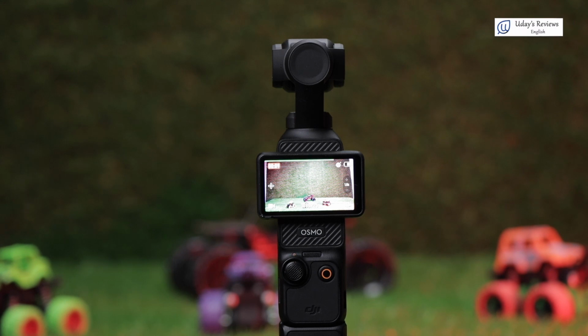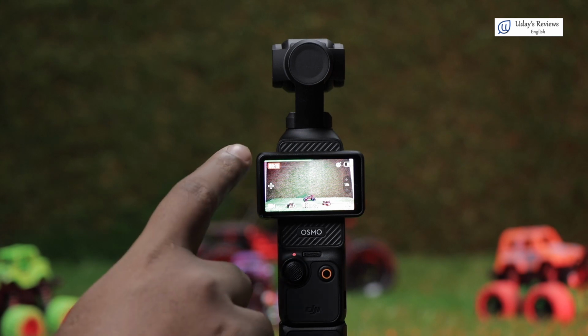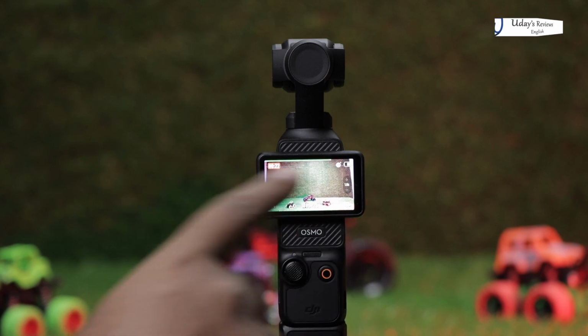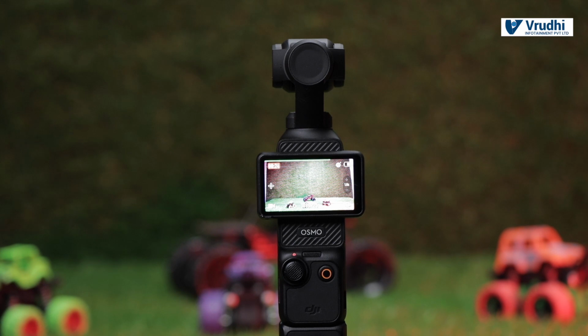So now I am recording the audio both in Godox Movie Link 1 and also in DJI Mic 2. You can see the mic's audio level on the screen. This green color bar which is going and coming, that is the audio level. And this is the audio quality of DJI Mic 2.